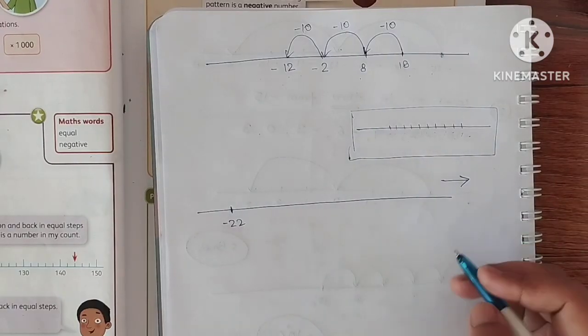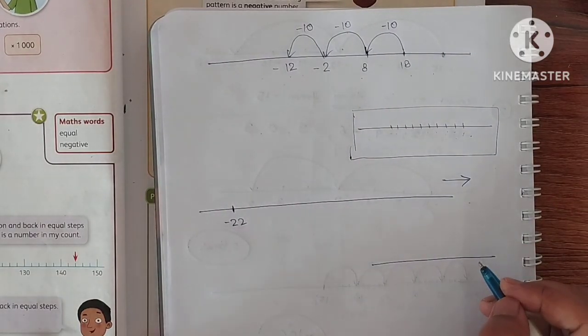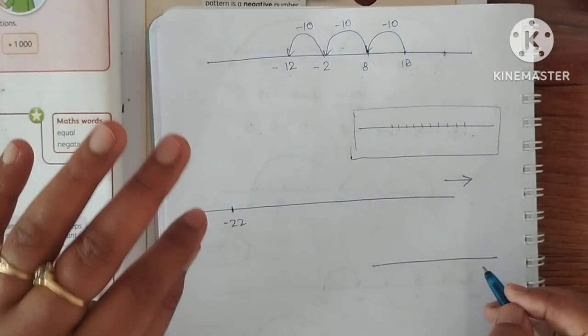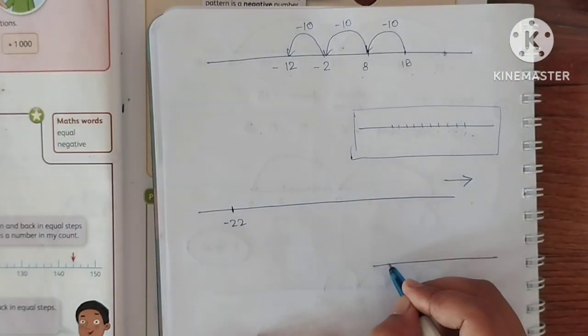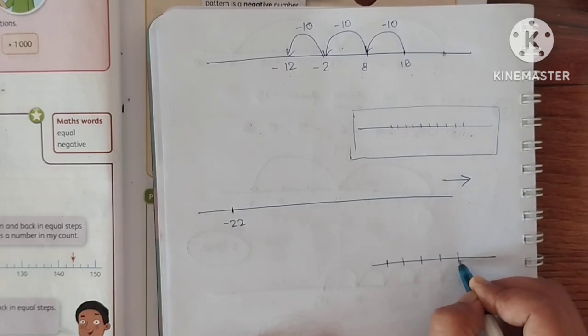Okay. So from minus 22, and what was the step size? The step size was 5. So you need to count on for 5 steps. So make a step of 5. 1, 2, 3, 4, 5.